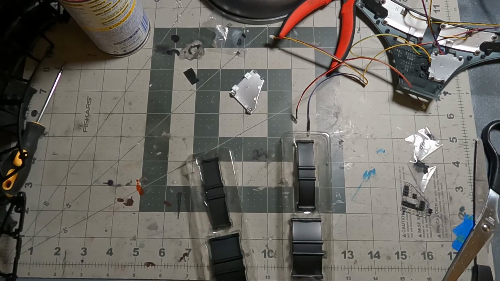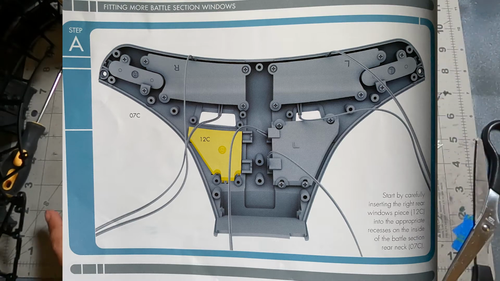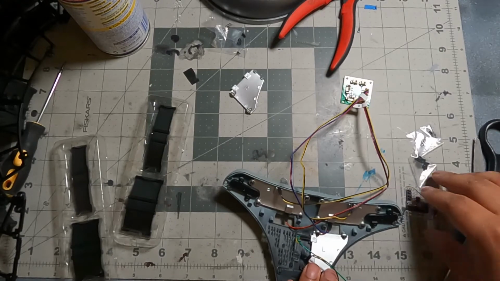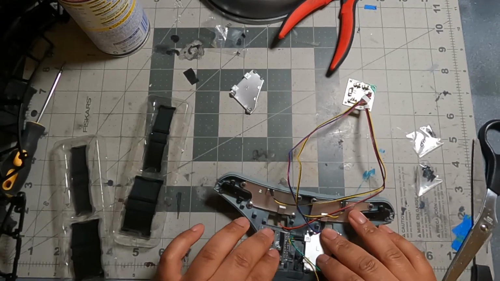Looks like it's decks 14 through 20, starboard windows aft. Fitting more battle section windows. Step A. Start by carefully inserting the rear window piece 12C into the appropriate recesses on the inside of the battle section rear neck 07C. Go ahead and grab this. It's the battle section, or the neck, whichever way you want to call it. I just call it the neck.